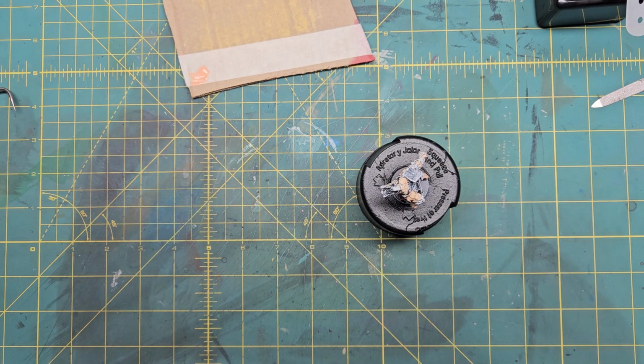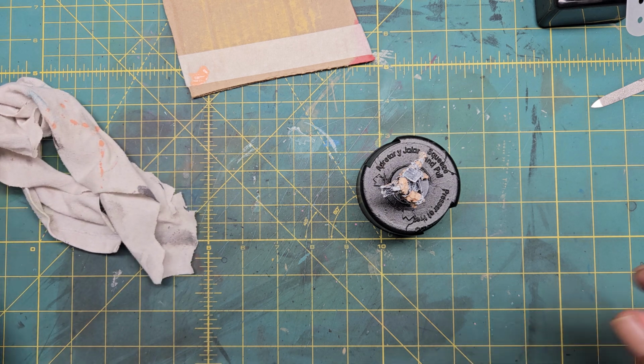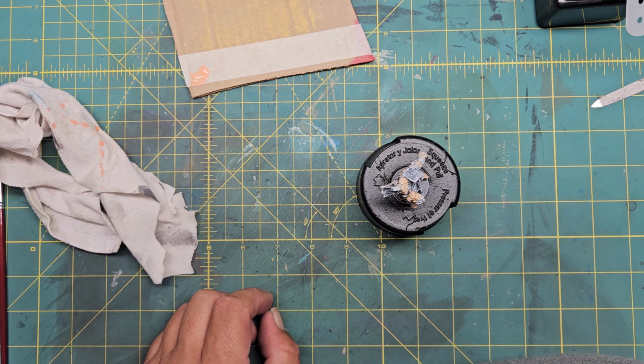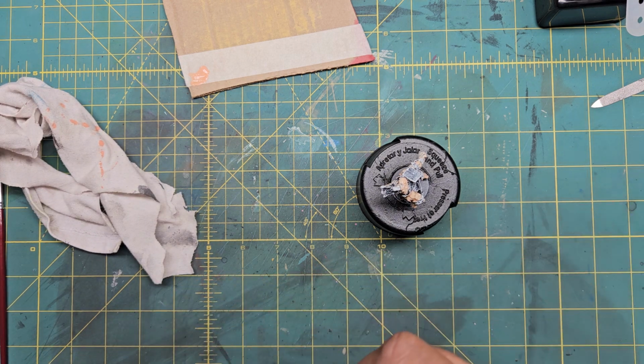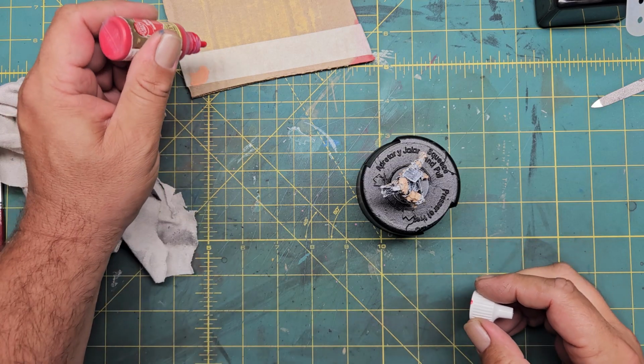Now I'm going to wipe my brush off and get a little piece of rag here to use. And I'm going to put that away. I'm going to get some red. And I'm going to do some work in his mouth because I want this to be kind of gross and red.